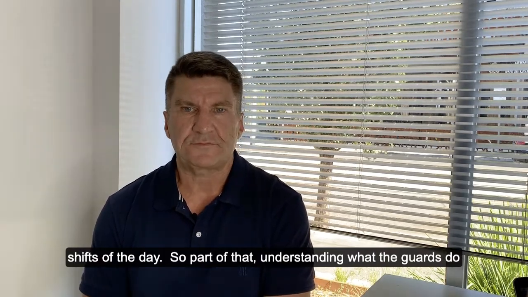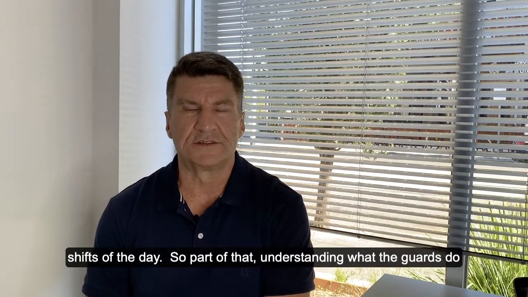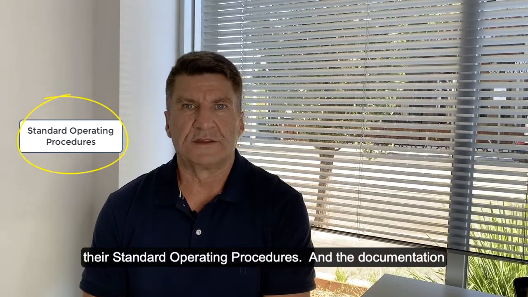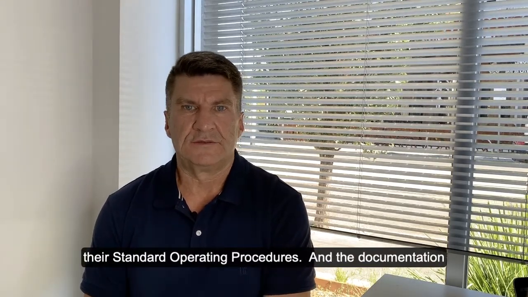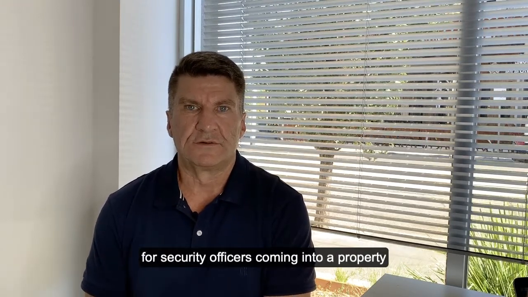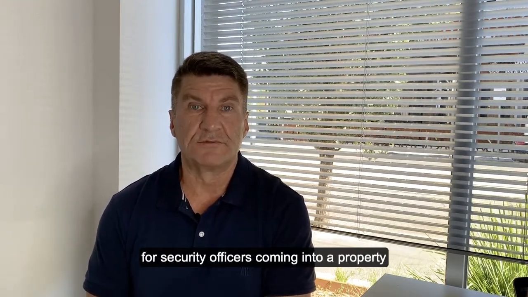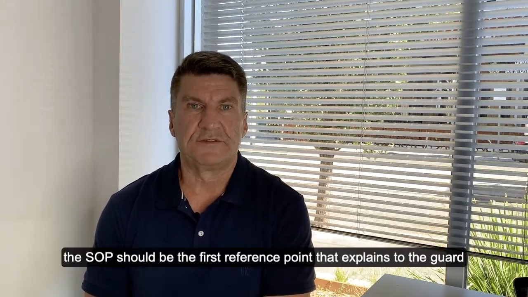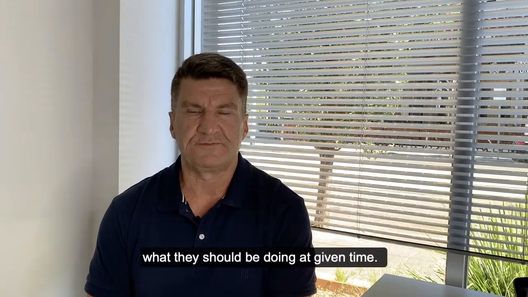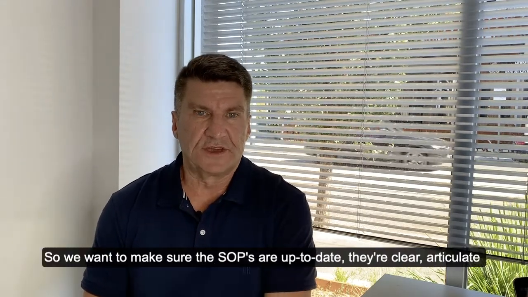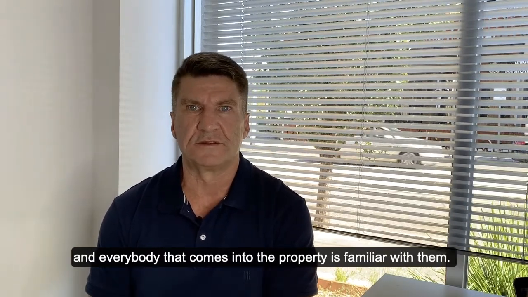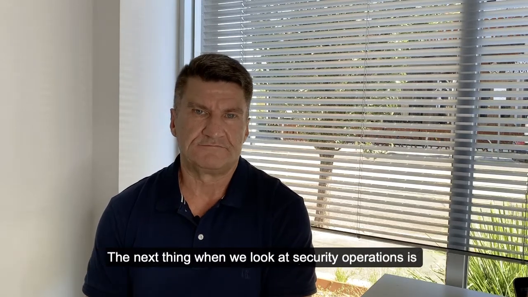Part of understanding what the guards do is that we also need to evaluate their SOPs, their standard operating procedures. The documentation of security is really important, because for security officers coming into a property, the SOP should be the first reference point that explains to the guard what they should be doing at any given time. So we want to make sure the SOPs are up to date, clear, articulate, and that everybody who comes into the property is familiar with them.